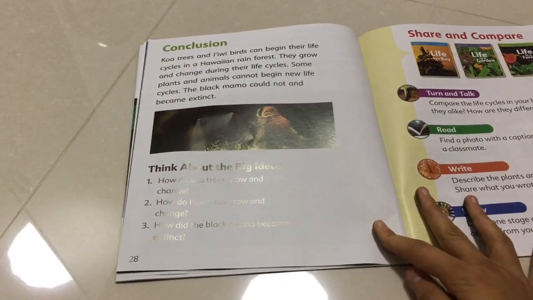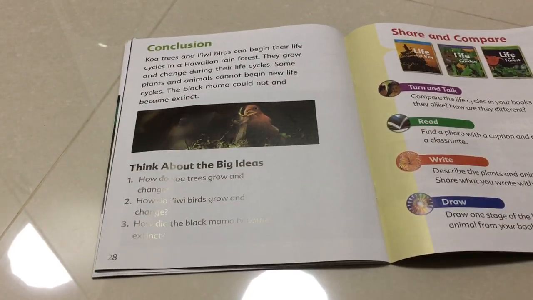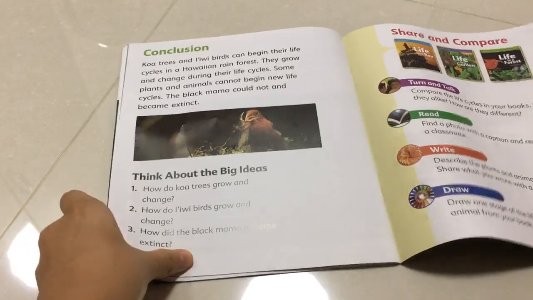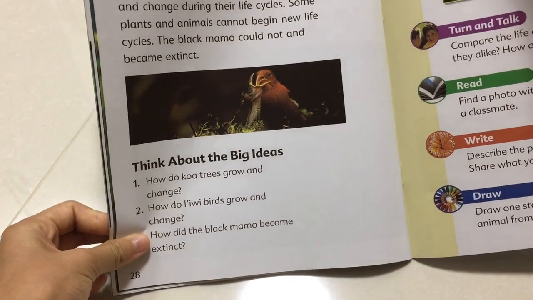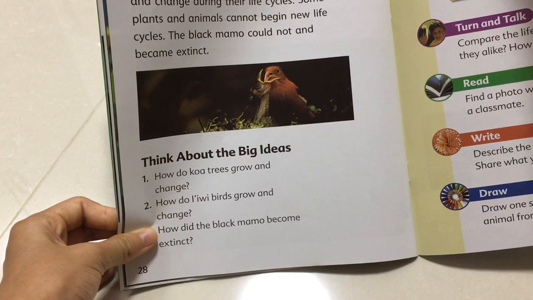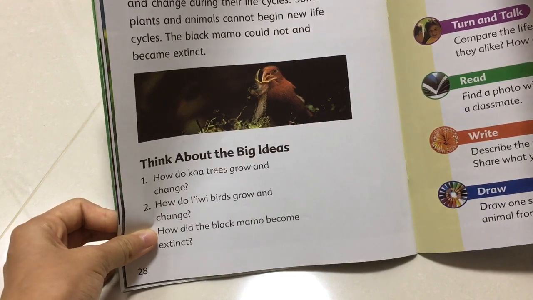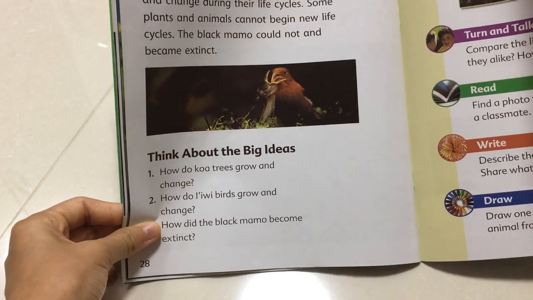Think about the big ideas. Question number 1. How do koa trees grow and change? How do iiwi birds grow and change? How did the black mamo become extinct?